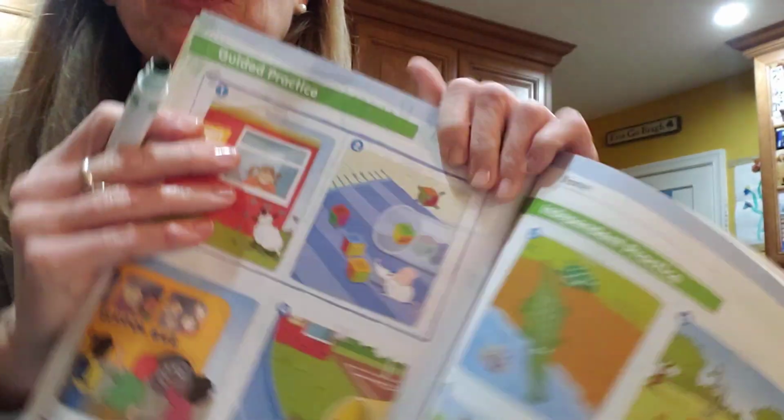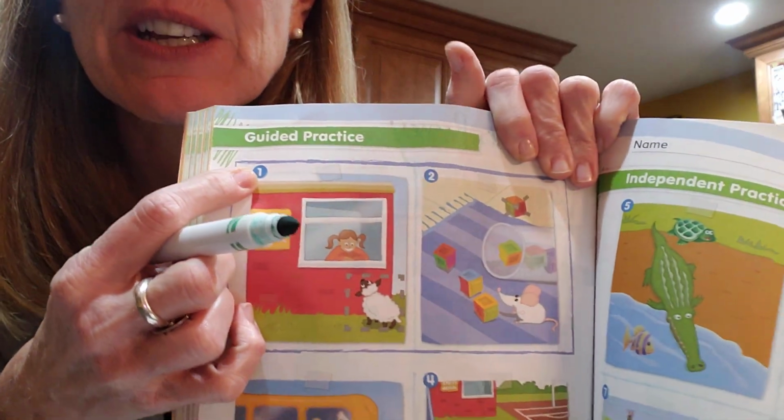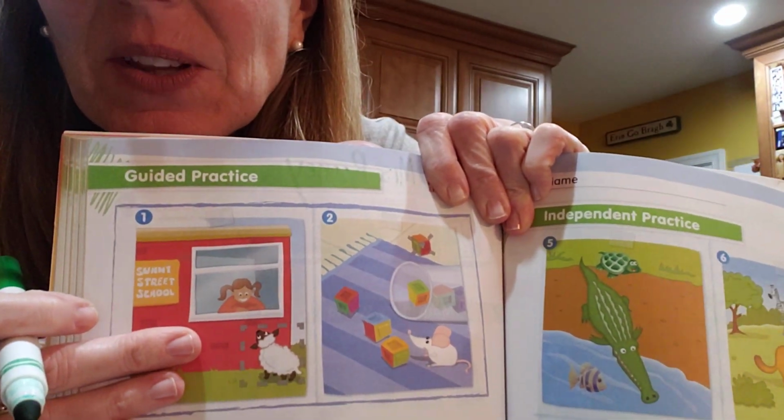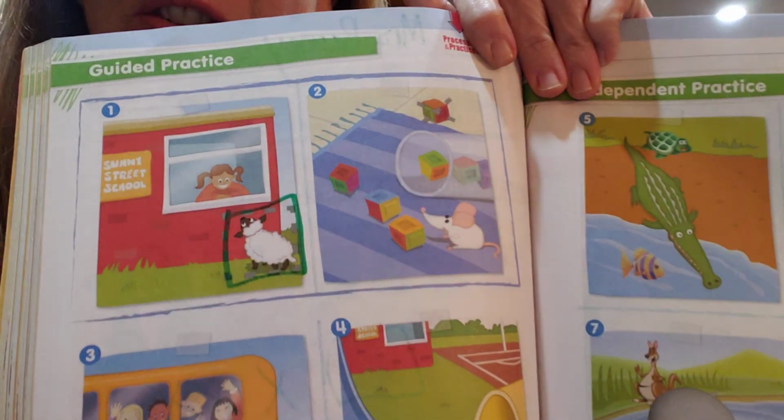Put your finger on number 1 in the blue circle. Okay? Can you trace the box around the object that is in front of the school? What object is in front of the school? If you said the sheep, good job. And we'll draw a box around that sheep.